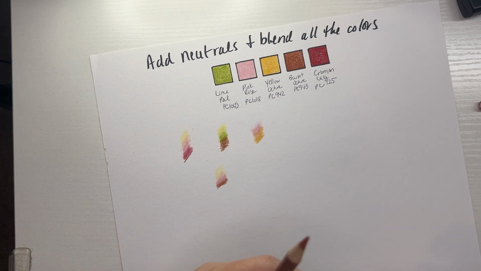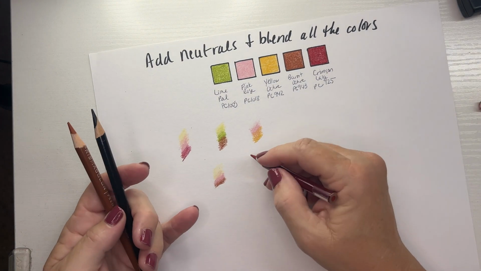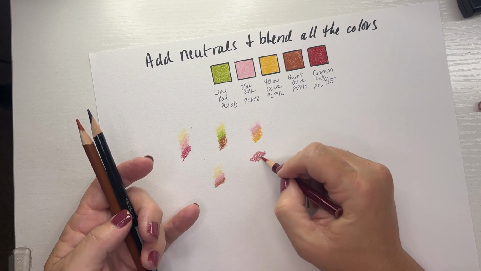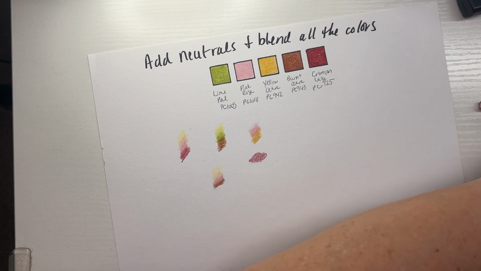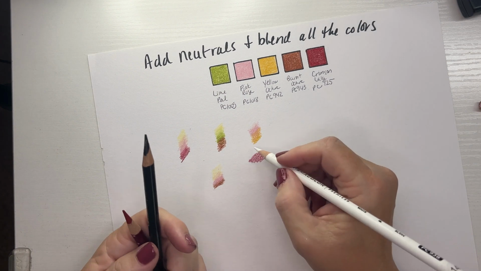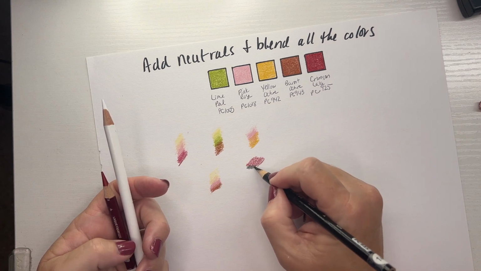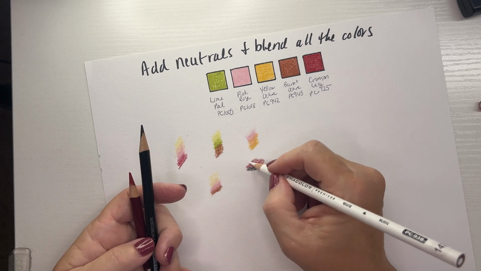I'm sitting here trying to think of what color I want to use next. So like if we wanted to use Crimson Lake, and then we could, you know what? Let's do this. Let's go Crimson Lake, and we're going to put black at the bottom. Just a little bit. And then we're going to put white up here.